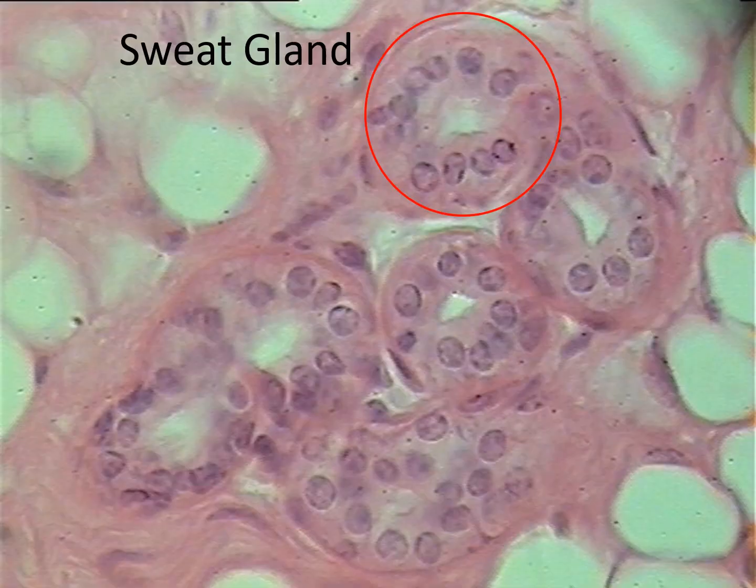Here's a sweat gland. It looks almost identical to that previous picture of the kidney tubules. And again, you're looking at very nice round-shaped nuclei in those cells. It may not be perfect because they cannot cut extremely thin enough pictures or slides to get a great picture.